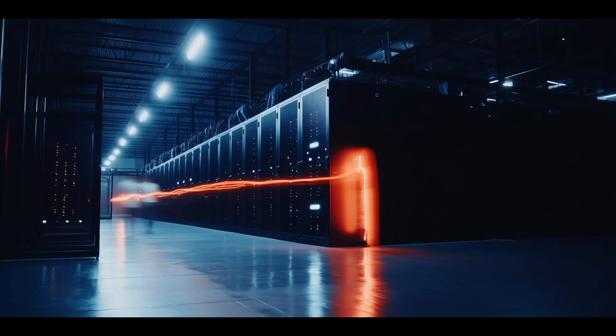It definitely is. Understanding these building blocks is just so crucial for anyone working with data today, whether you're building systems, analyzing information, or even just using complex applications.